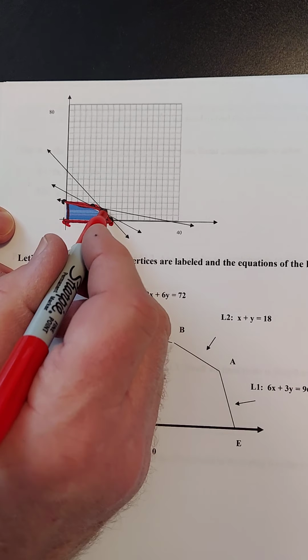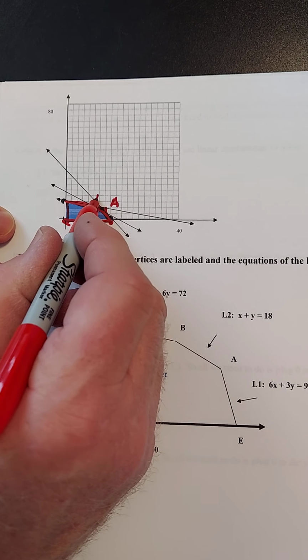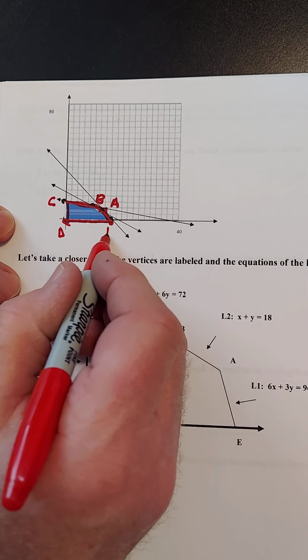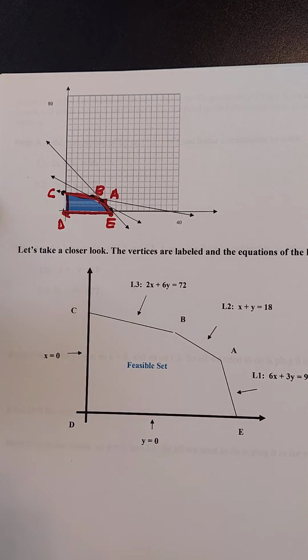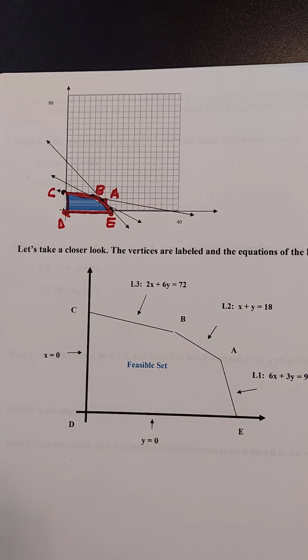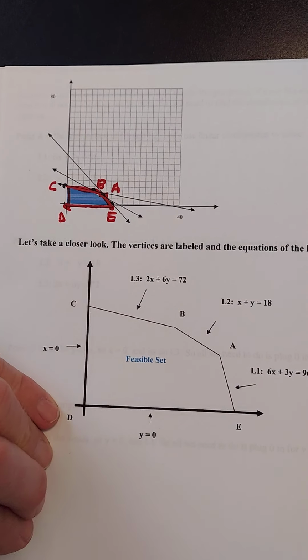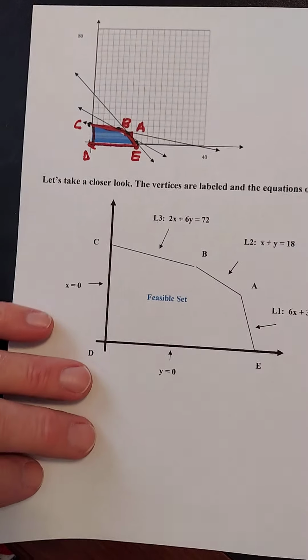I called this one point A, and this is point B. There's C, there's D, and there's E. It really doesn't matter how you label them. I actually copied from the book, but it just gives us a way of talking about the points as we go through it.